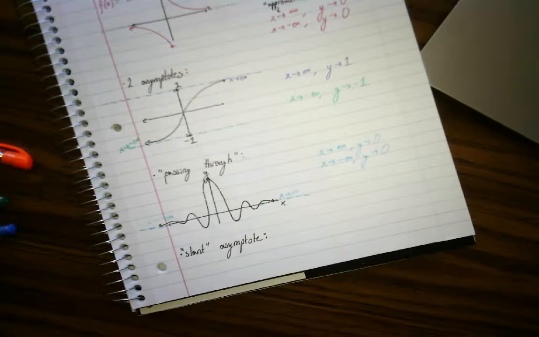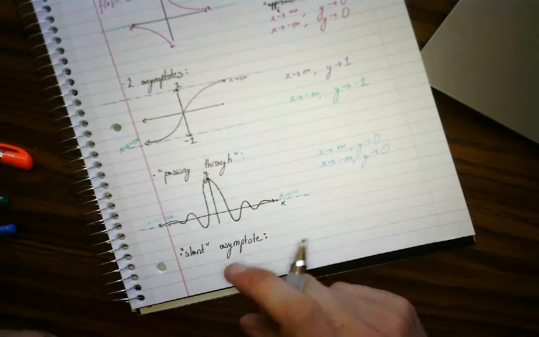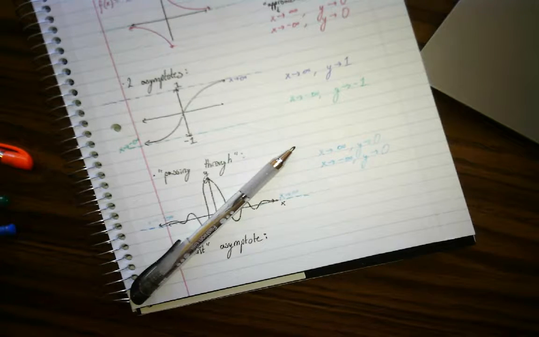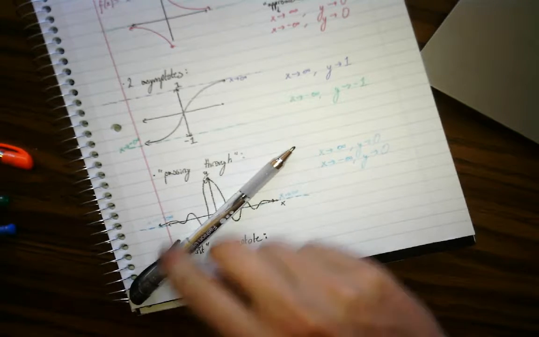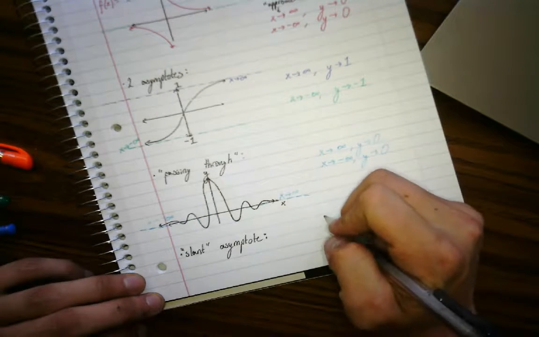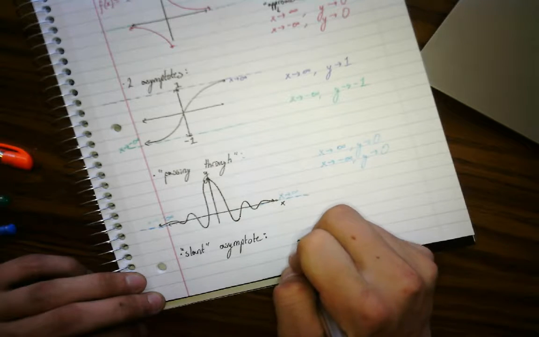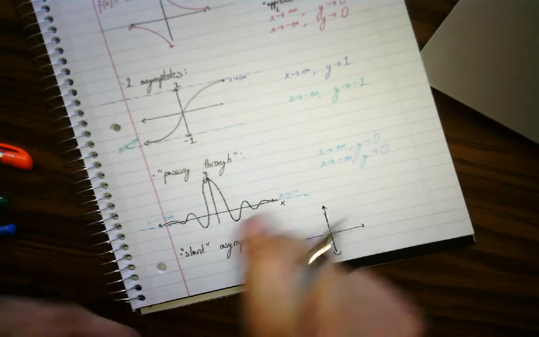And so when we're talking about slant asymptotes, that's kind of when our approaching value isn't a certain x value, but it depends on more or less a linear equation. So these things can cross. Just having a sketch of what a slant asymptote might look like.